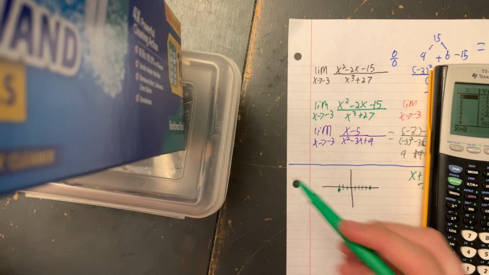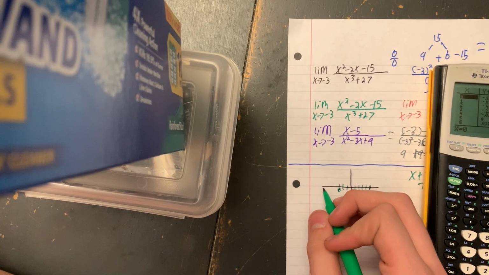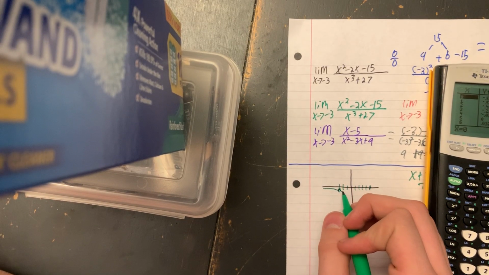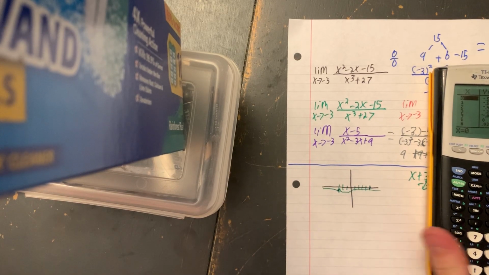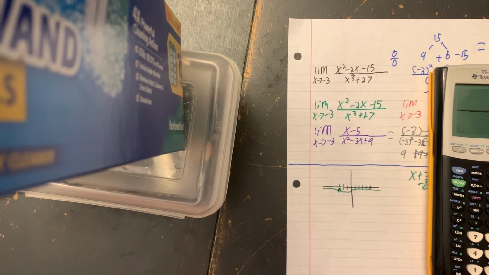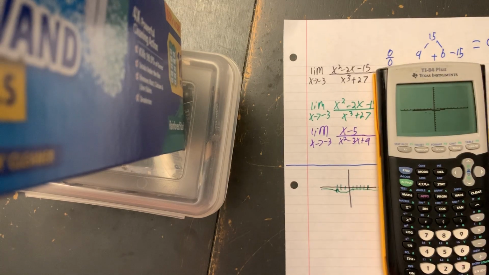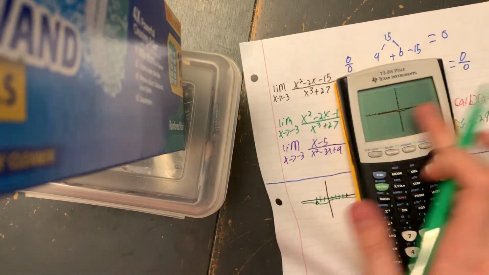So just looking off of this, you can kind of tell it just kind of goes like this. Yeah, it kind of looks like that. See, yeah. Oh, you can't see. See, graphy graph.